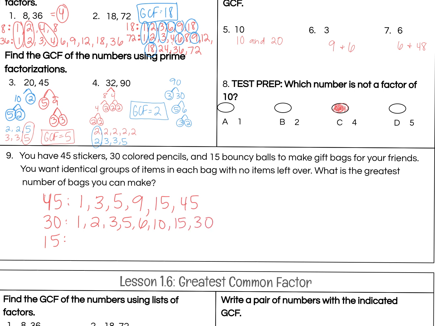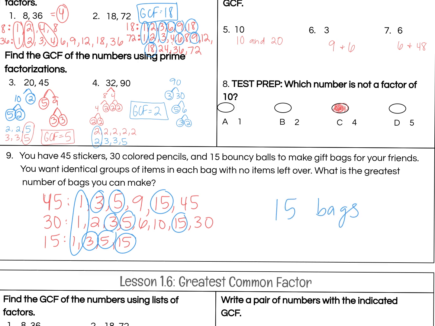And then my factors for 15 would be 1, 3, 5, and 15. And then I go back and I circle all of the ones that I have in common. So I have 1s, 3s, 5s, and 15s. So what's the greatest number of bags that I can make? 15 bags. Yes.